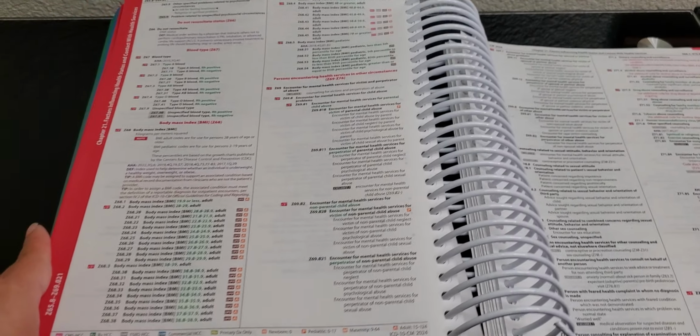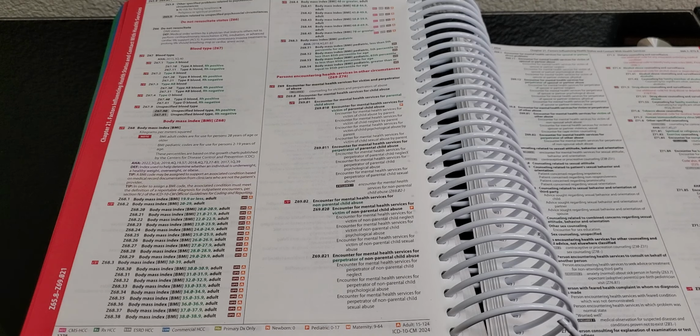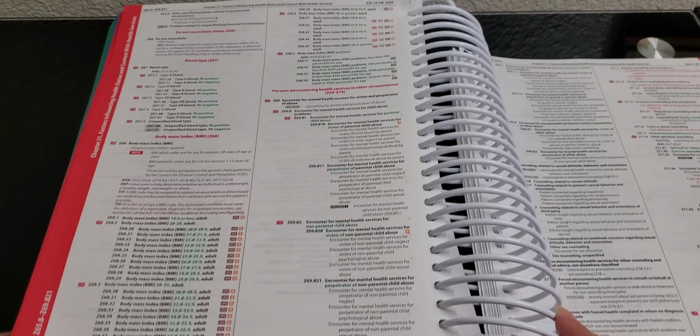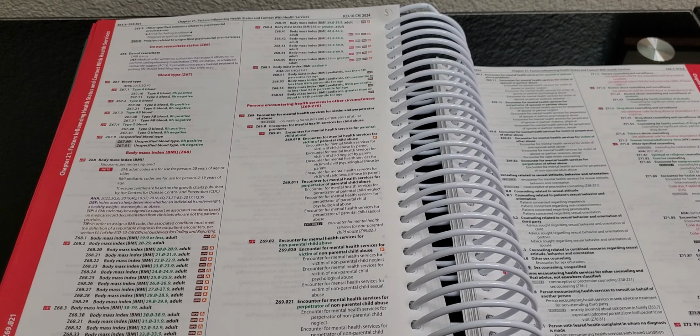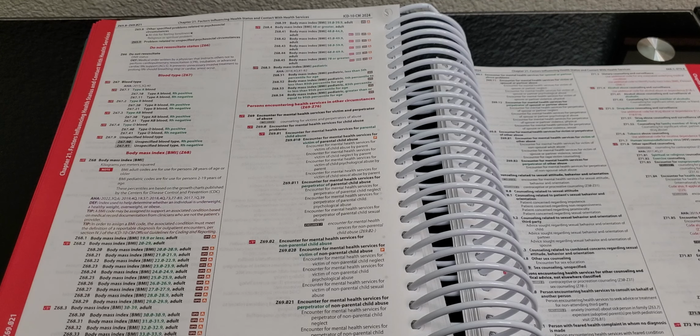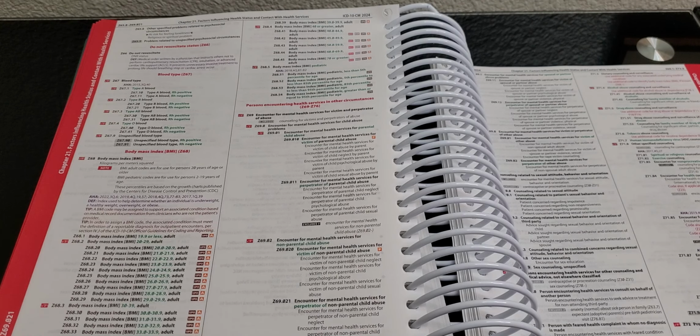Then we have body mass index. Here's all of those. Sometimes they will have it listed in the documentation and sometimes they won't. But again, if you see that there are things in the documentation, it is your responsibility to do the education. If you see there's things that are missing that can tell more of the story, sometimes you have to just tell the provider about that. This patient is morbidly obese, but there's no BMI documented.